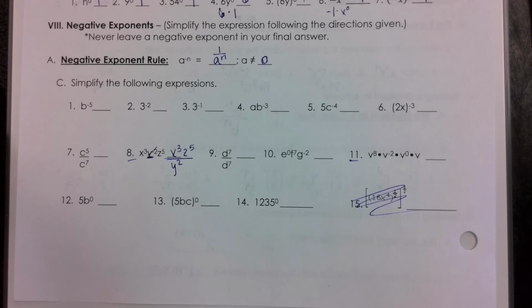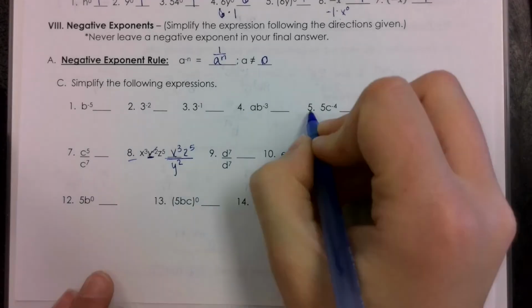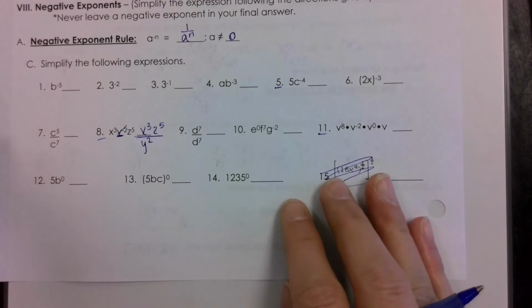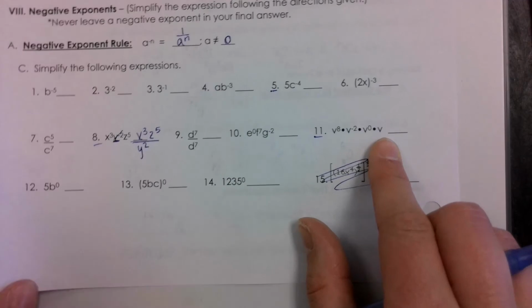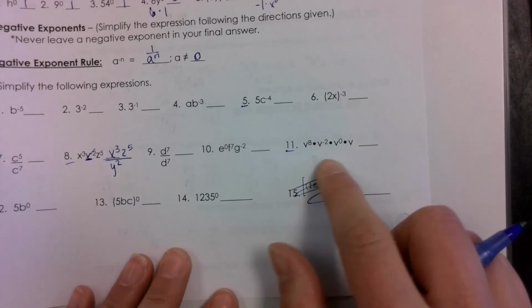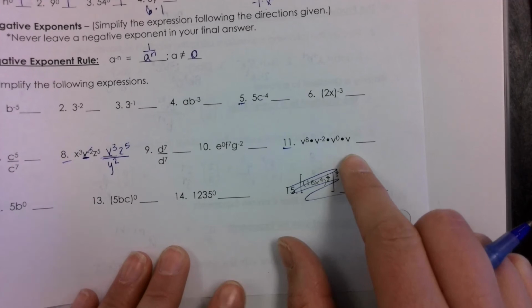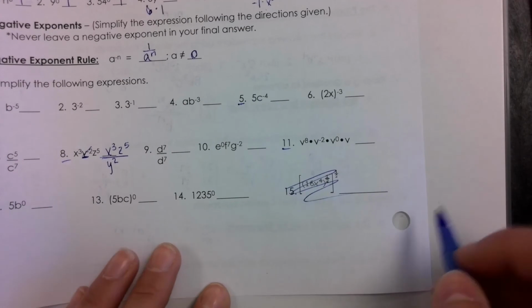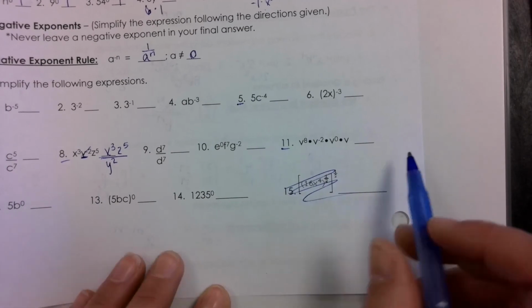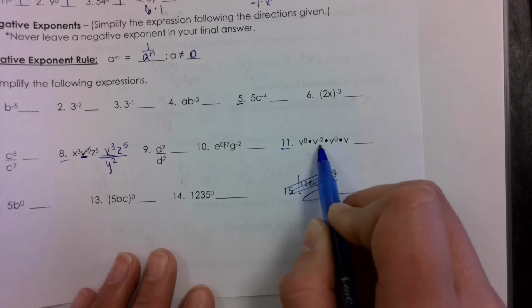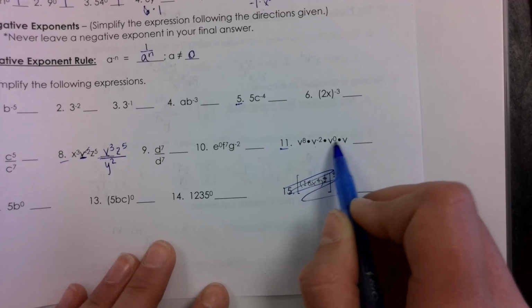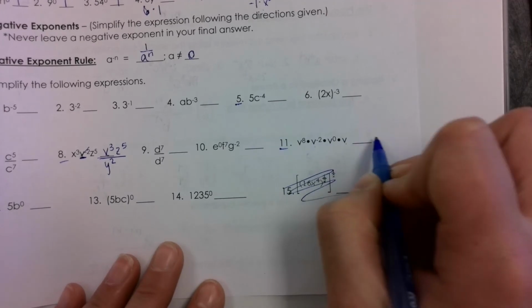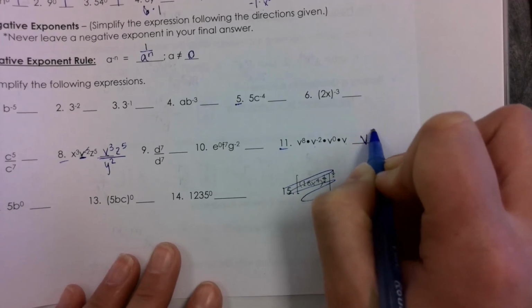We'll do 11 and then we're going to do number 5. Looking at 11, all this stuff is being multiplied, yeah? So what do you do with your exponents when you have like bases that are being multiplied? Add them. So we're going to add 8 plus negative 2. What is that? 6. Plus 1, 7. So all this is just b to the 7th. Is that okay?